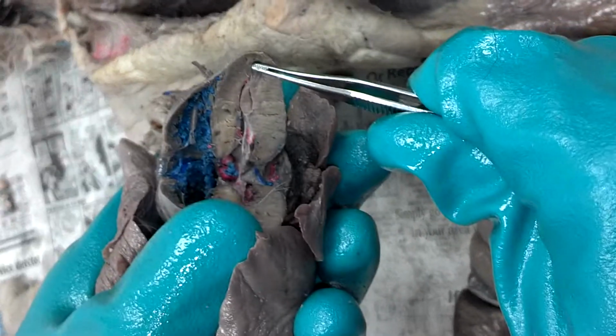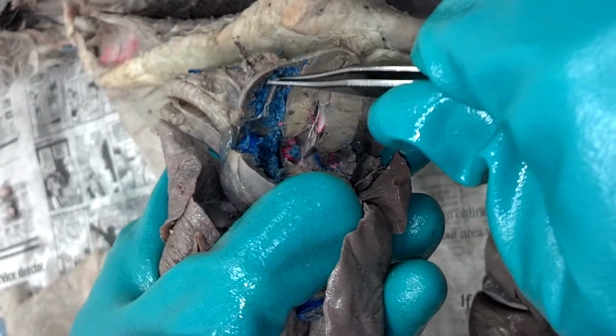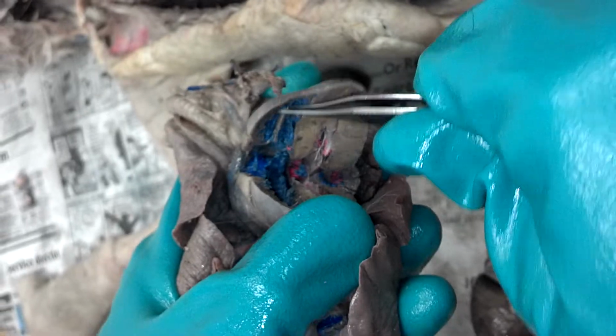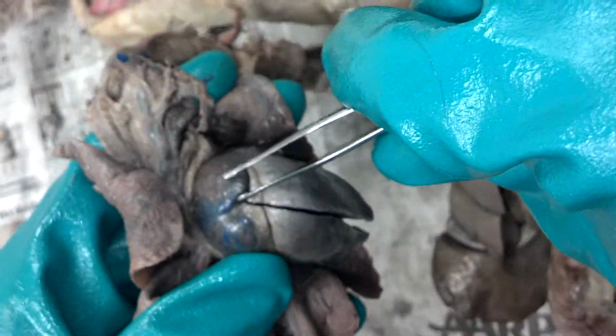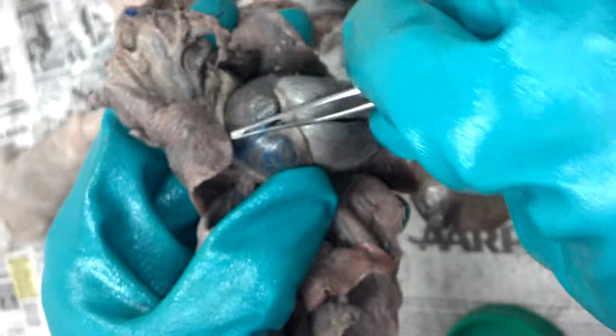The left ventricle of the heart is going to be the thickest. So this is the left ventricle. This is the right ventricle. I don't know how you say that. The auricle is right here.